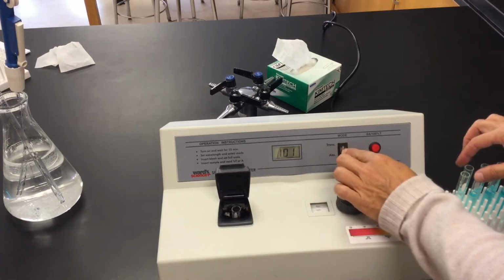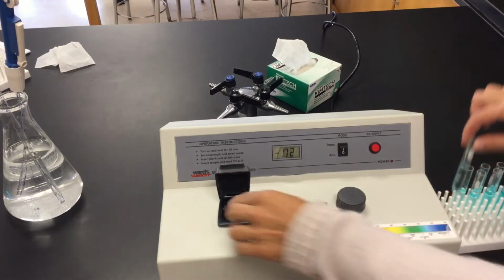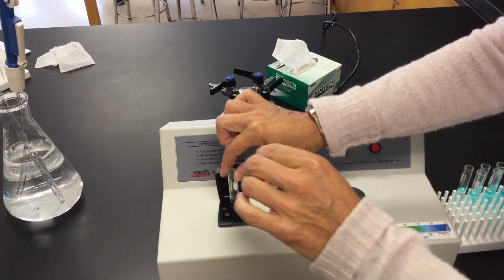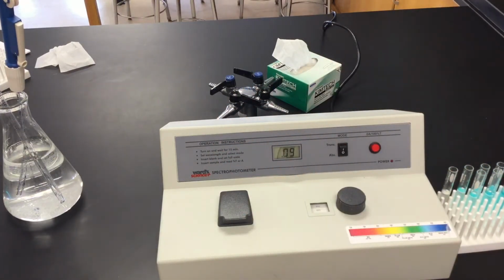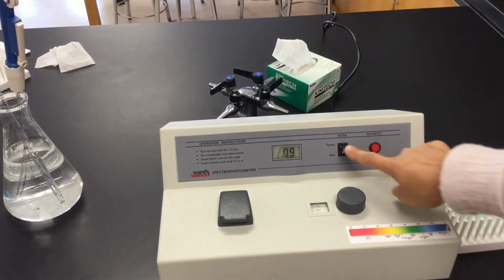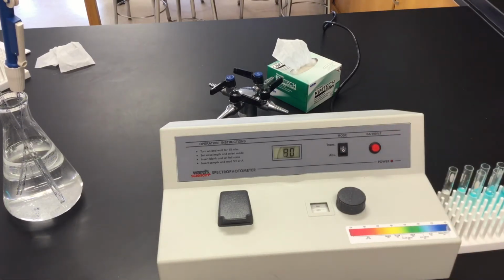I'm going to switch my toggle switch back to absorption. I'm going in and putting in tube number 2. I do not have to re-zero. I'm at my maximum wavelength now. So now my absorption is going to be 0.09. My transmittance, 80. Okay, so now we're at 80% that's actually being transmitted through.